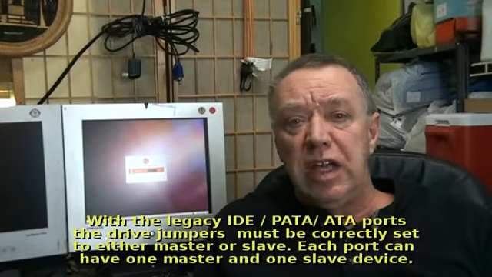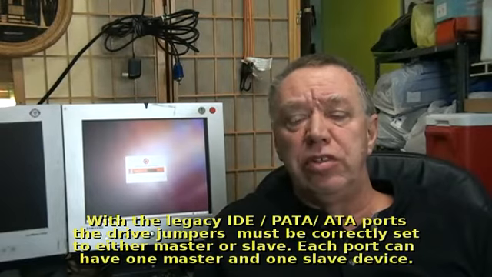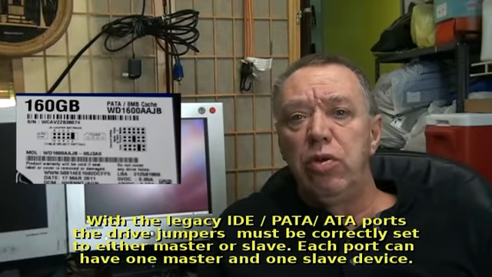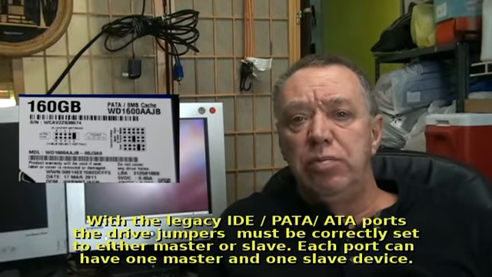Now remember, if you happen to be using the ATA, the legacy ATA, you'll have to make sure the jumpers are set correctly on your hard drive. Many times you'll have a system that will have two ATA ports.